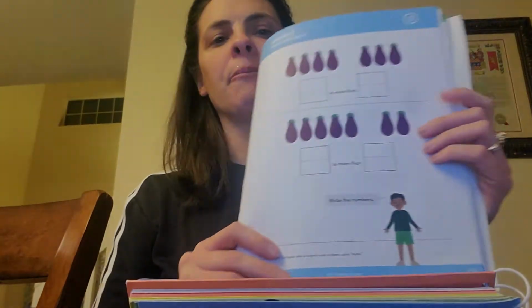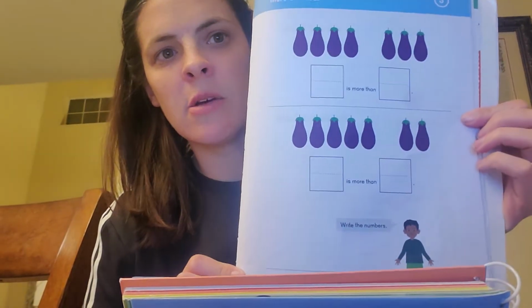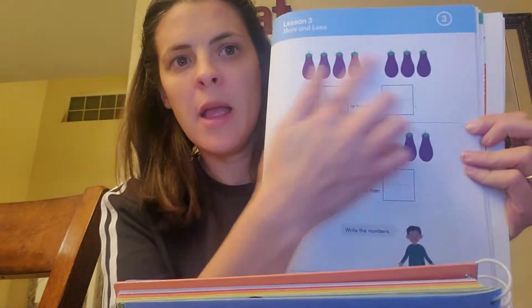All right, now that you have your math book, I want you to turn to page 187. Mom and Dad will help you get there. 187. It should look like this, okay? You should have eggplants and your little boy here on the bottom. Okay? All right.